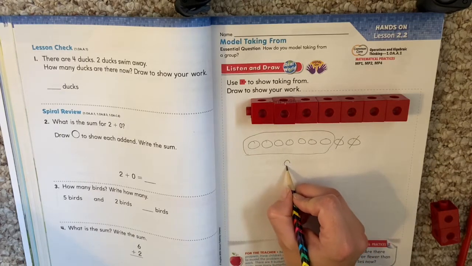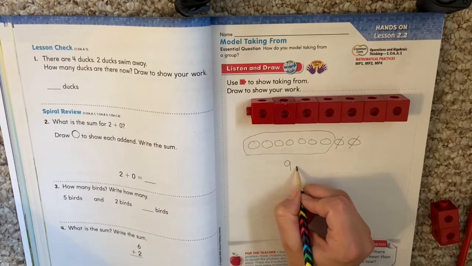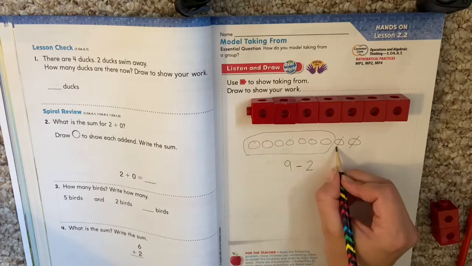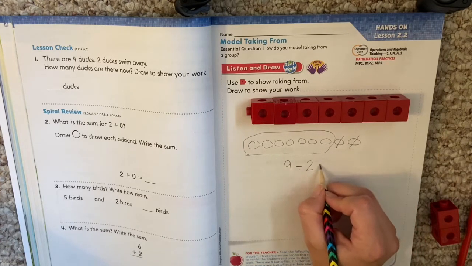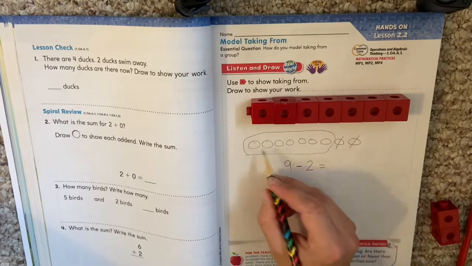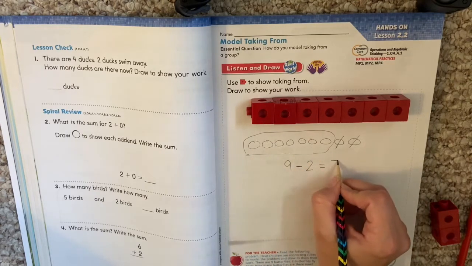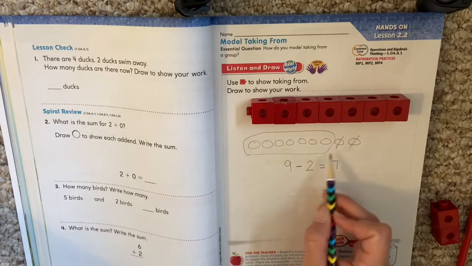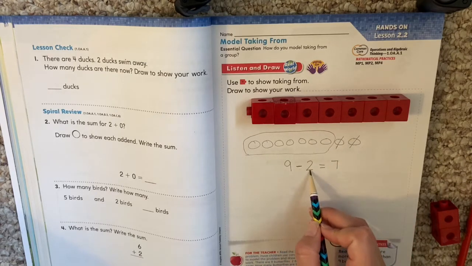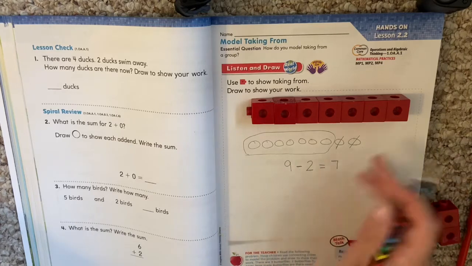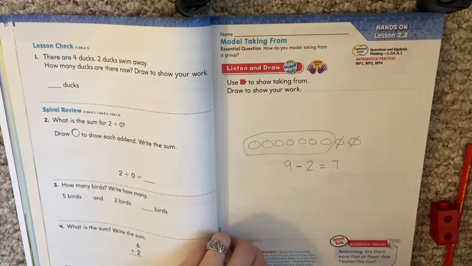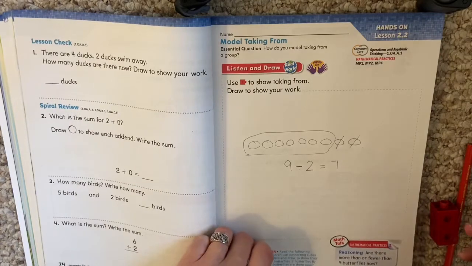And I'm going to show you my subtraction sentence. I started with 9 butterflies. I took away, so I put my minus sign for take away. 2, because I took 2 away, equals, okay, and how many did I have left? Well, I had 7 left. So 9 butterflies minus or take away 2 equals 7. Right, so that is my subtraction sentence. Right, I'm going to turn the page. If you need to pause, you can do that.